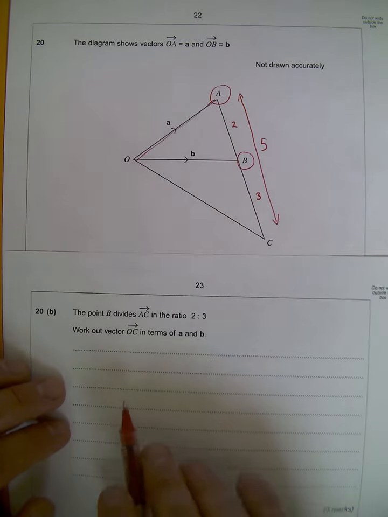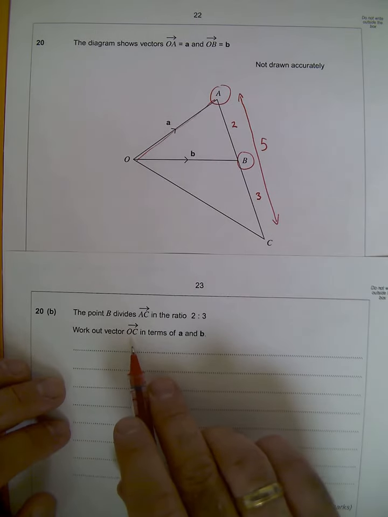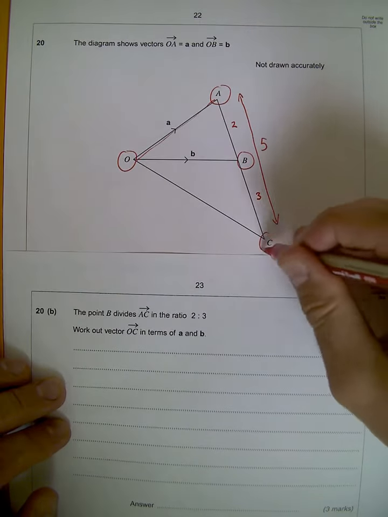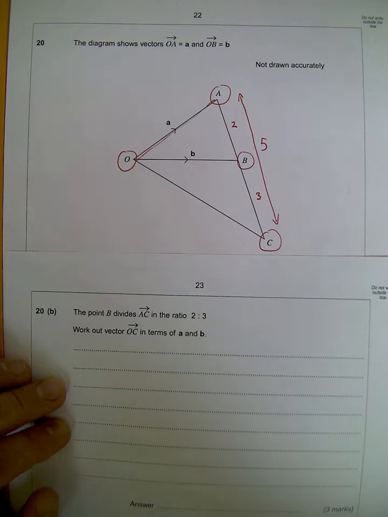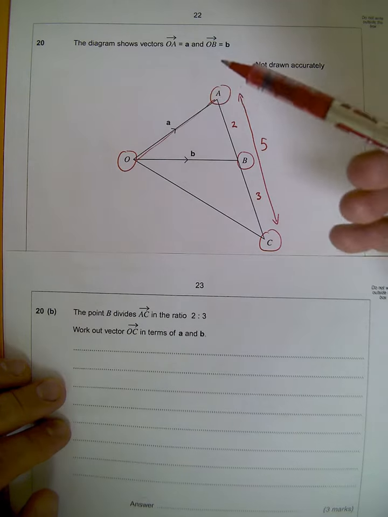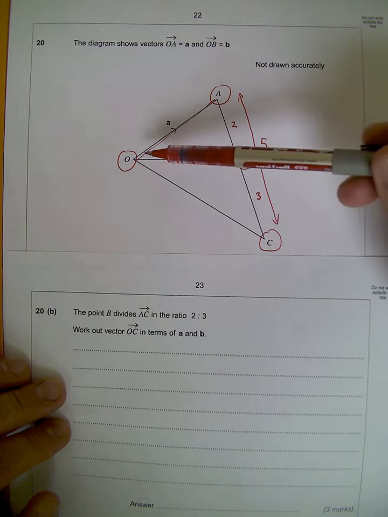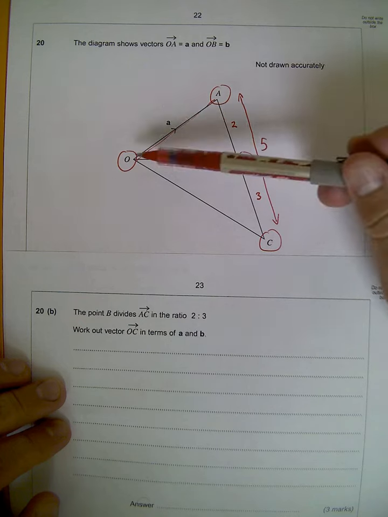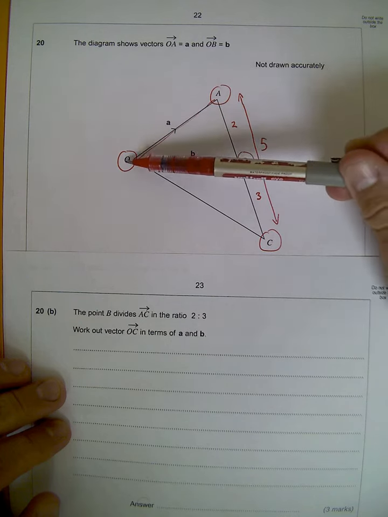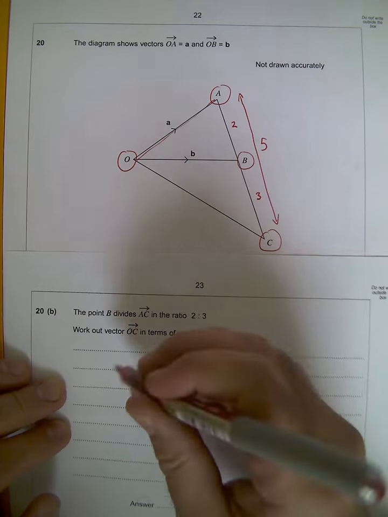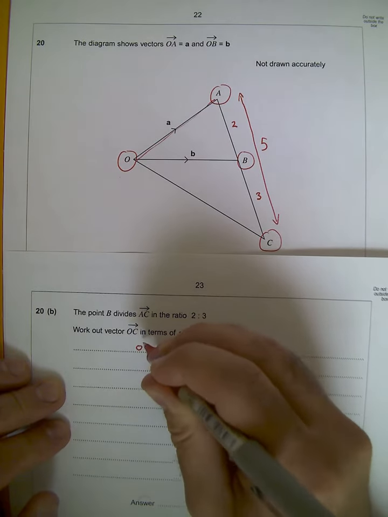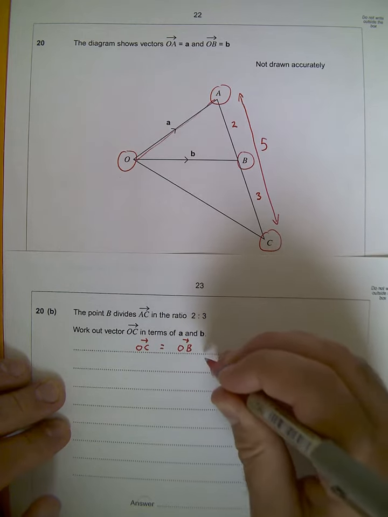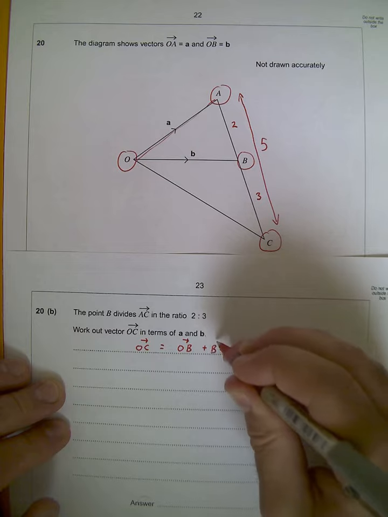So the question is, work out the vector OC in terms of a and b. To get from O to C, how can we do it? Well, from O to C, we could go via B. So going from O to C is the same as going from O to B and then to C. So I'm going to write OC equals OB plus BC.